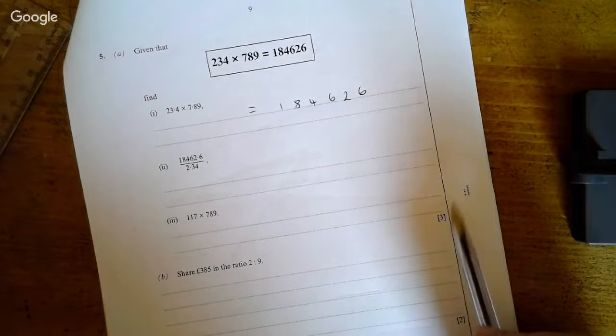So, how many decimal places has this one got? 1 decimal place. How many decimal places has this one got? 2 decimal places. That is a total of 3 decimal places. So my answer's got to have 3 decimal places. So 1, 2, 3, decimal point goes there.